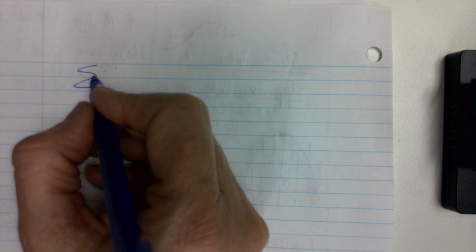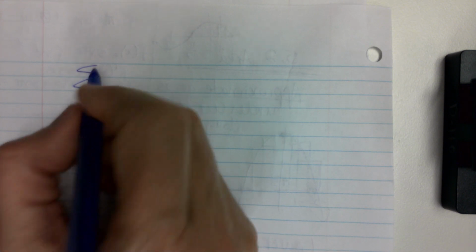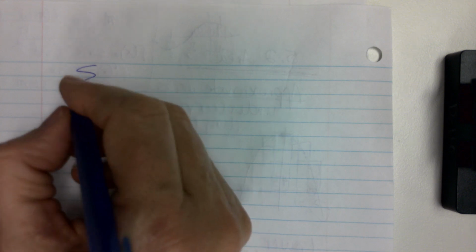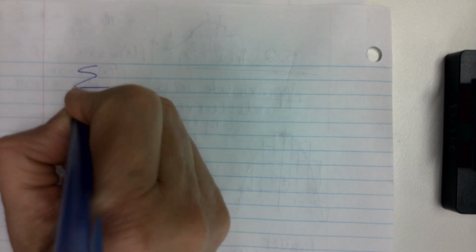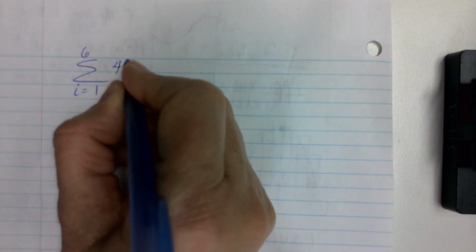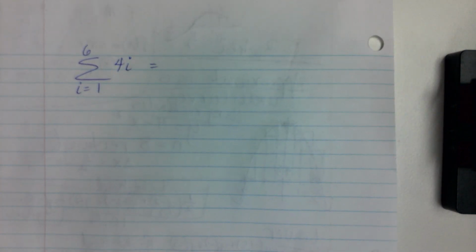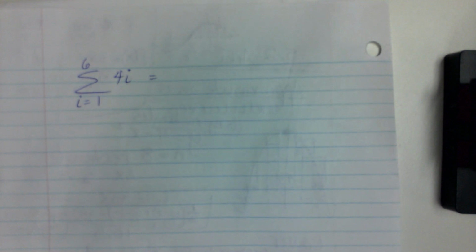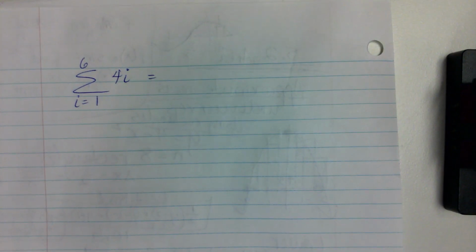All right, guys, the next thing I just want to expose you to is the idea of this. You did see this in Algebra 2, I think. Summation, it's a sigma notation. Does anyone know what the sigma thing means?